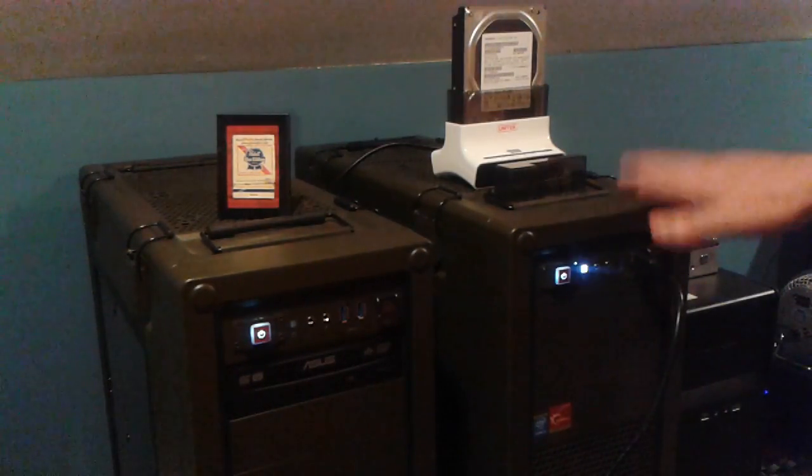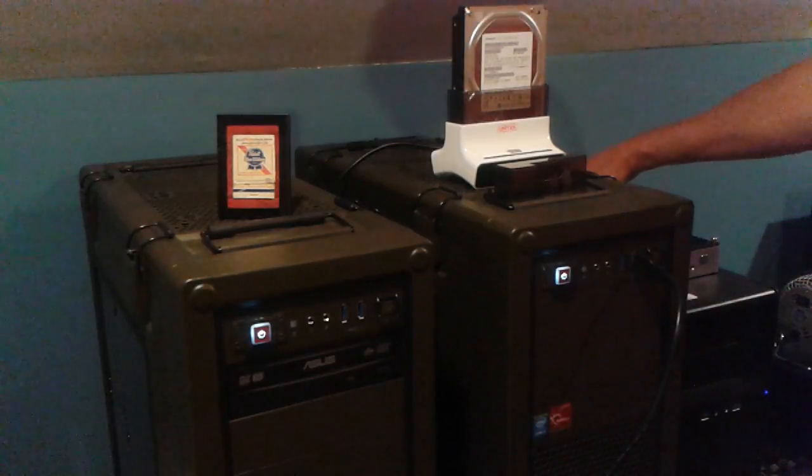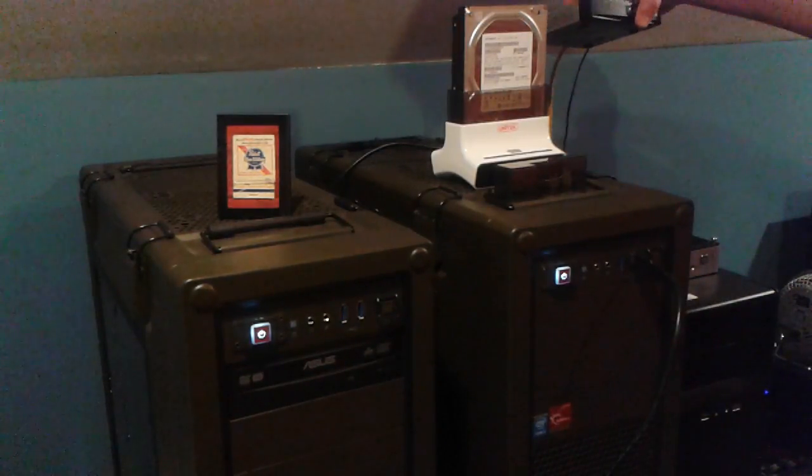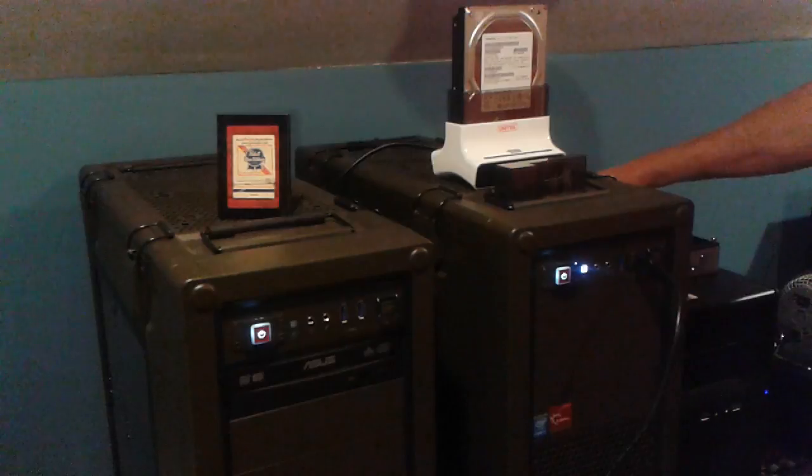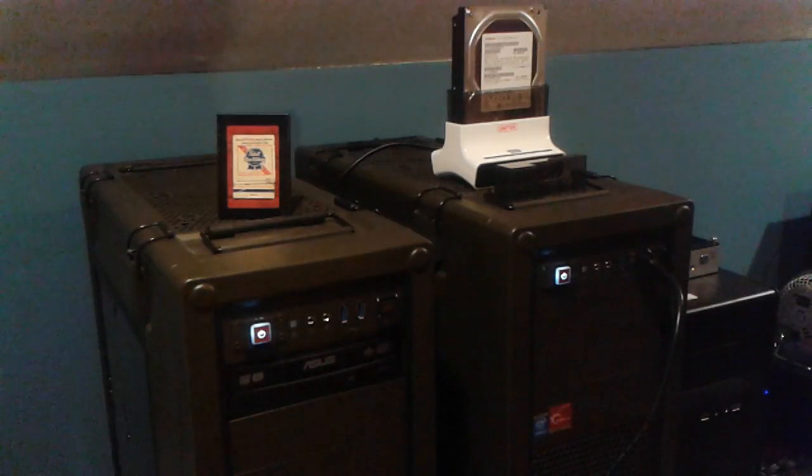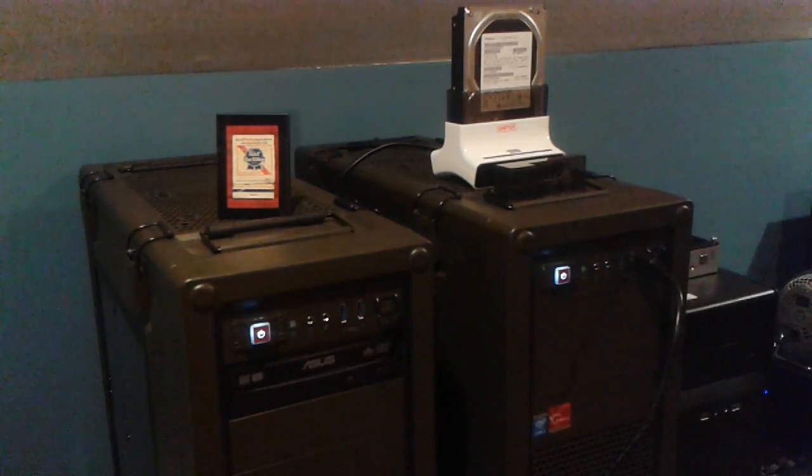So basically that's there. I've got a switch back here. I don't know if you can see it. Yep, there's a switch back there, and that runs over to the cluster. So let me show you the cluster.